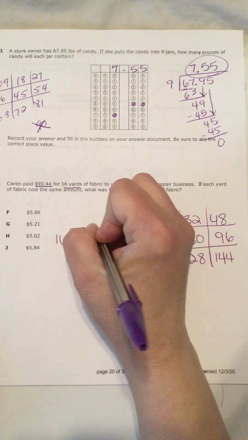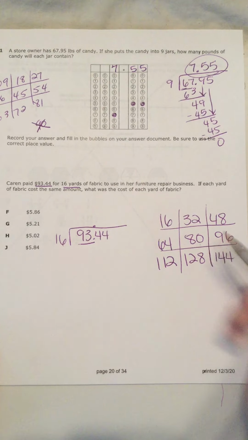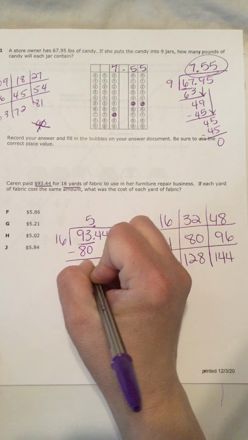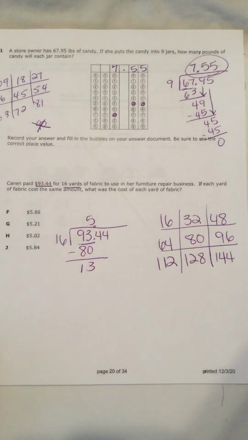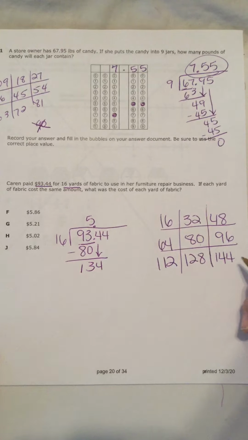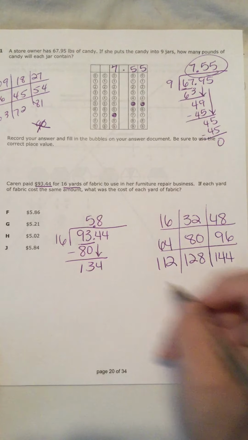All right, bring my decimal up. 16 will go into 93 5 times, which is 80. And you get 13. Bring down your 4. 16 will go into 134 8 times, 128.